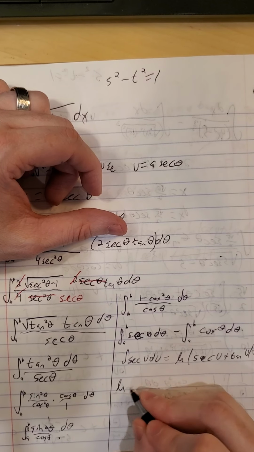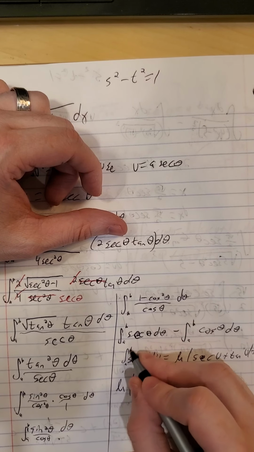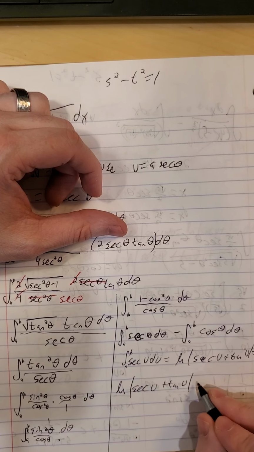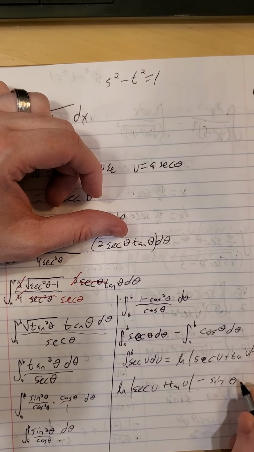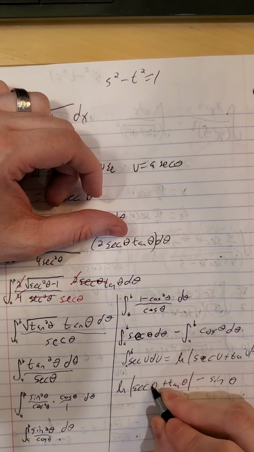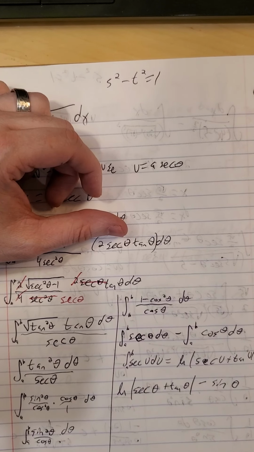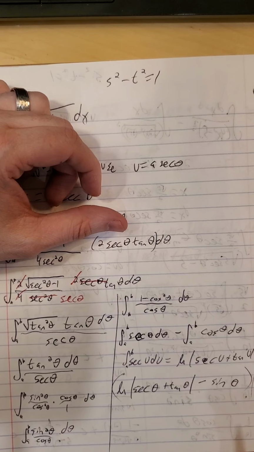So we have natural log secant u plus tangent u minus sine. My apologies, those are thetas, not u's. Minus sine theta, all of this stuff evaluated from temporarily a to b.